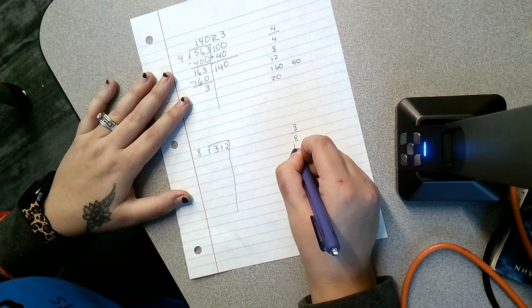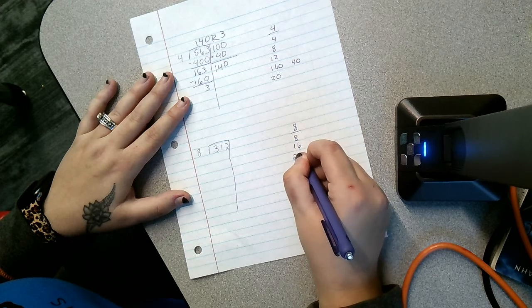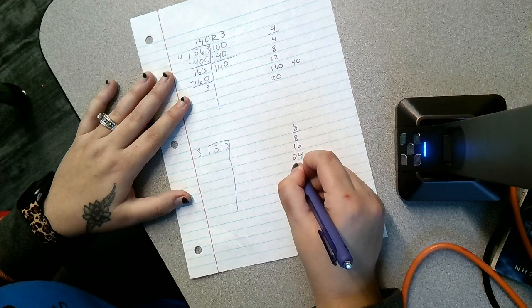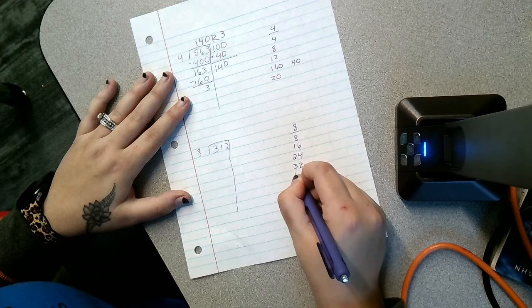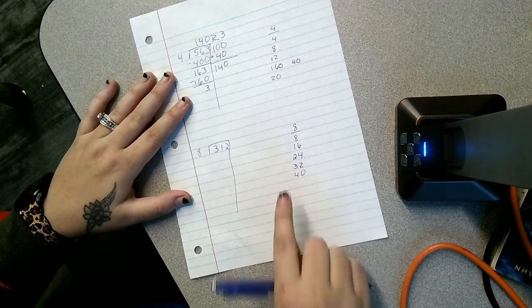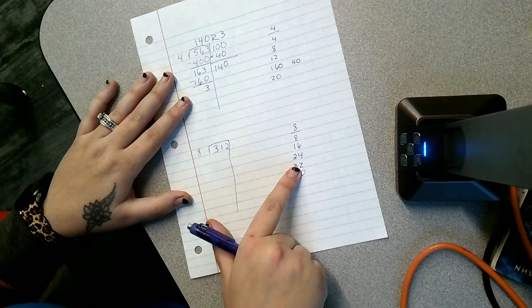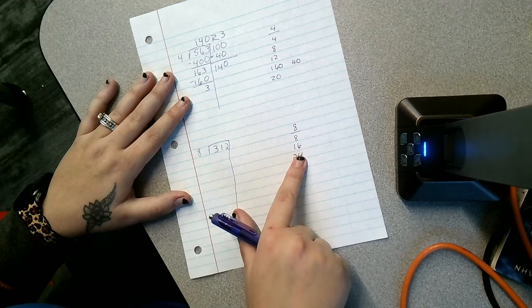8, 16, 24, hope I'm right, 32, and 40. So as I'm looking, I'm noticing, wow, that would be really great if I could do this one, but I can't because 31 is less than 32. So I'm going to have to go here.